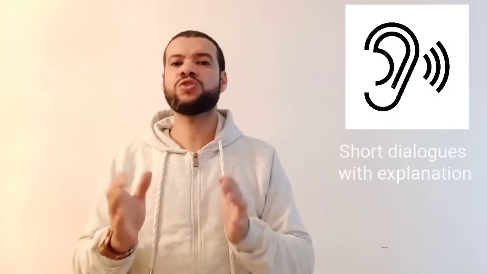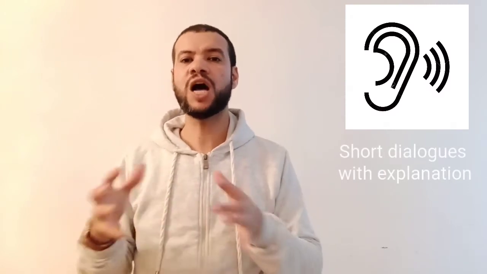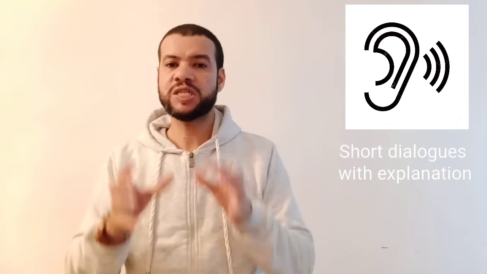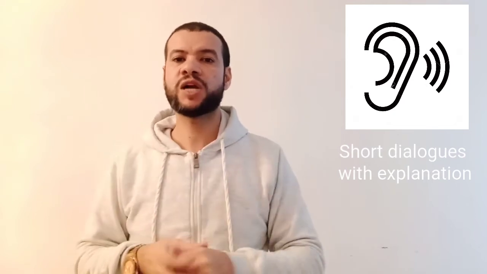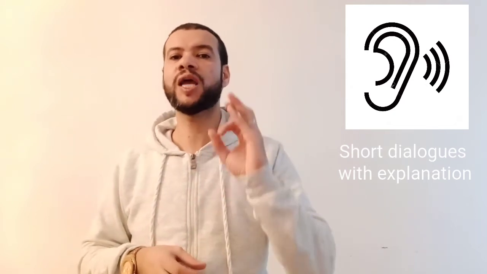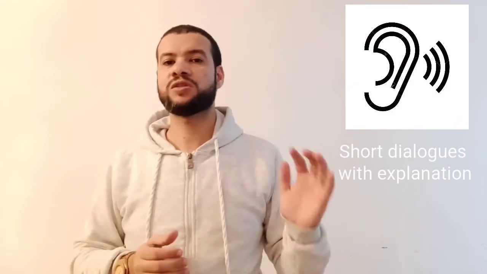Step number 3, listen to very short dialogues. But these very short dialogues are going to be accompanied by explanations. Okay? And what you are supposed to do here is listen to that short conversation and try to practice it with yourself. Suppose that we have two people talking to each other and they want to know each other.